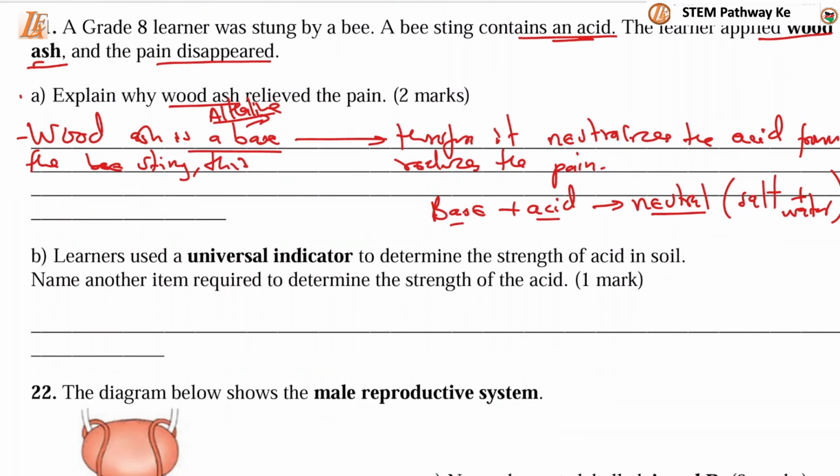Then question B, learners used a universal indicator to determine the strength of an acid in soil. Name another item required to determine the strength of the acid. So if you use the universal indicator, in this case, they might need what we call a pH paper. That's another thing that they might need. Then they can also use what we call a litmus paper.